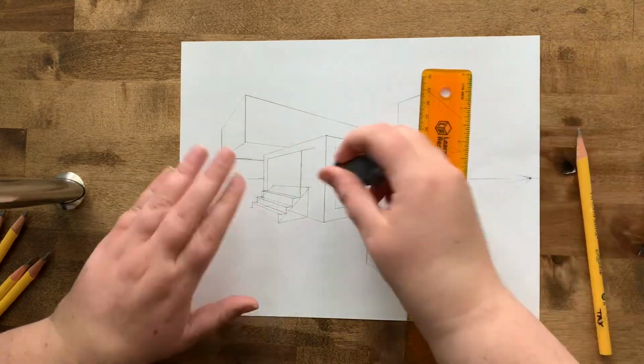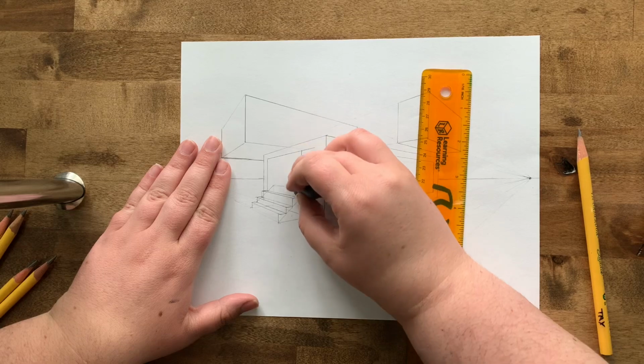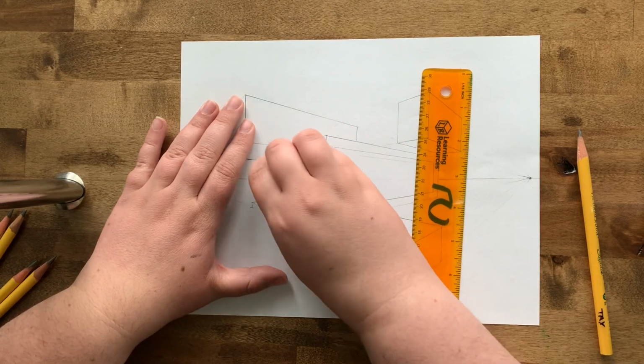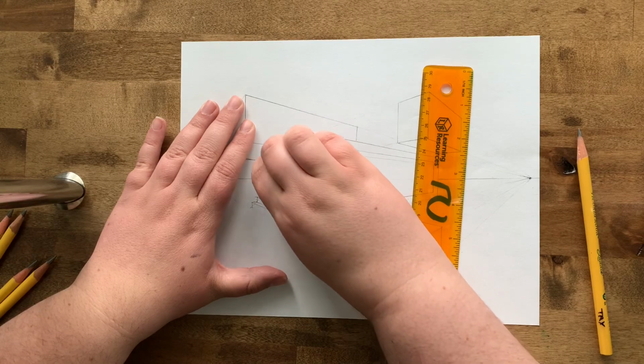Once we finish framing it out for our cutout, I can erase all of the guidelines and I can add in some shading.